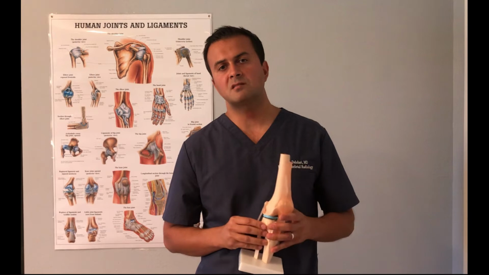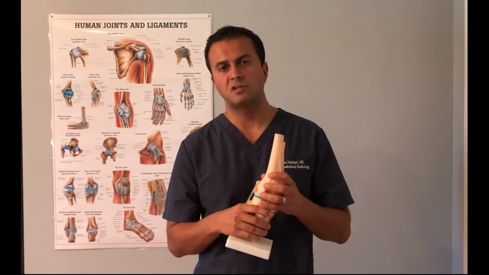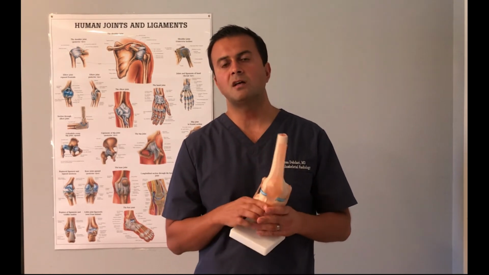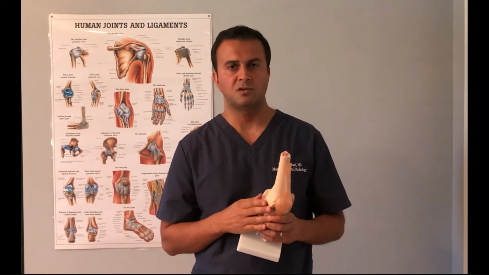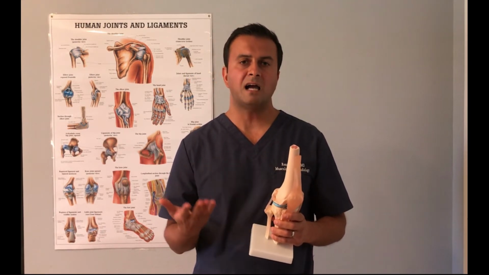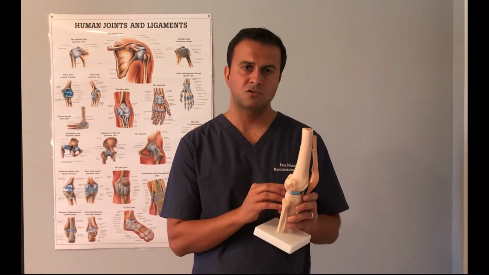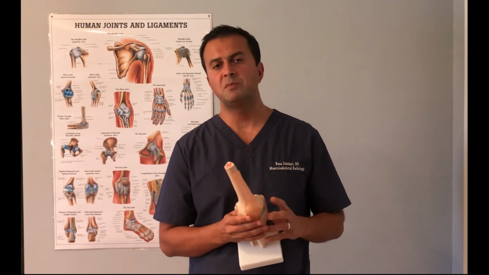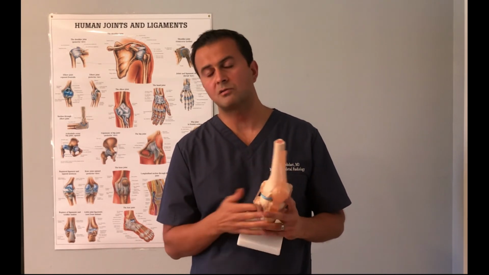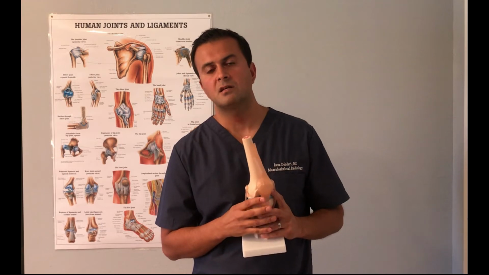Many times the meniscus tear is accompanied by a rotational force, and you get tears of other ligaments in your knee. So usually, because of the high force, you can get an anterior cruciate ligament (ACL) tear or a medial or lateral collateral ligament tear.